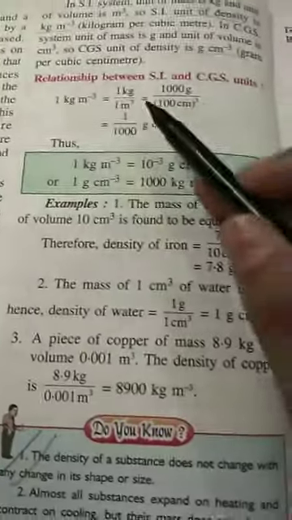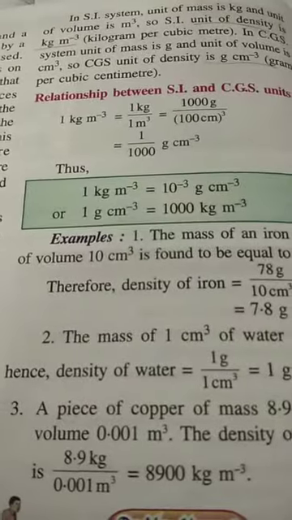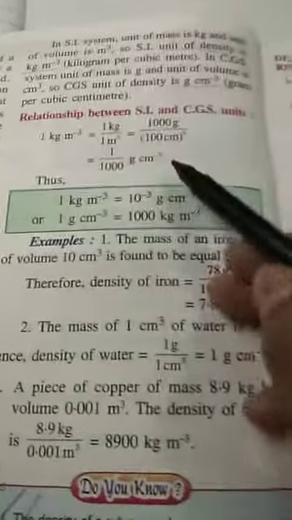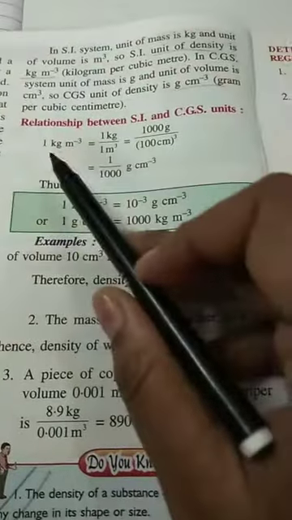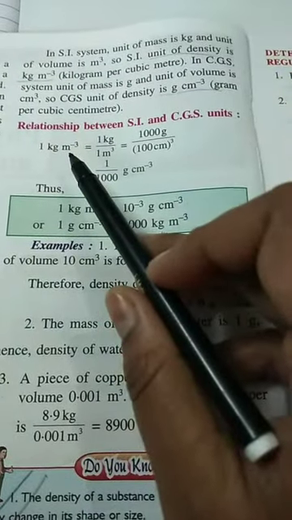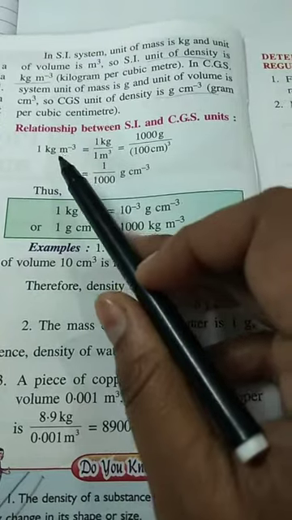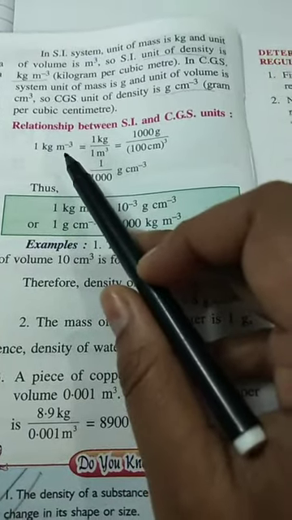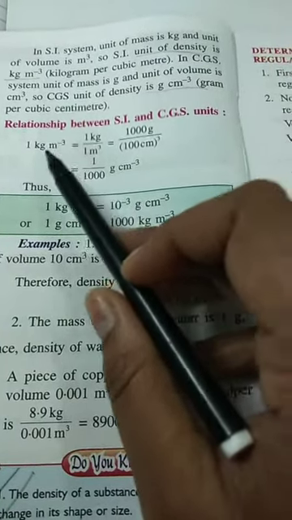Now the relationship between the SI and CGS units of density. We know the SI unit of density is kg per meter cube, or kg m to the power minus 3.